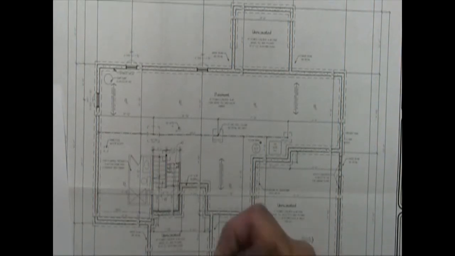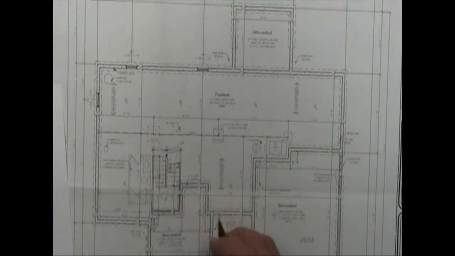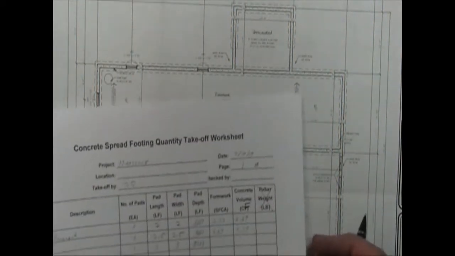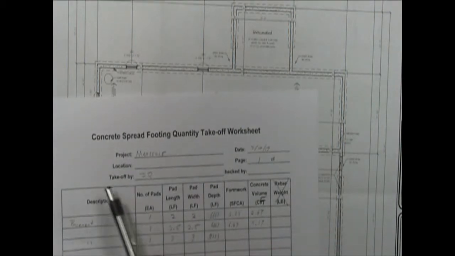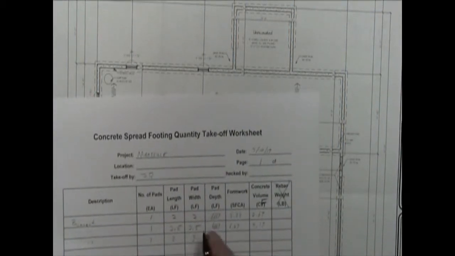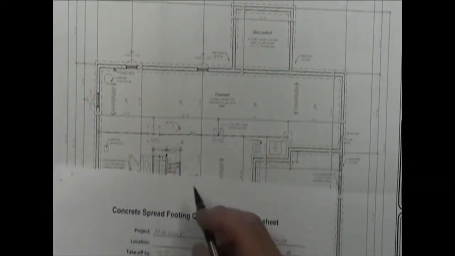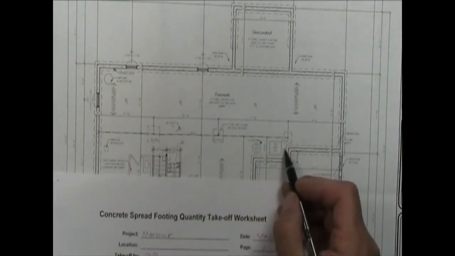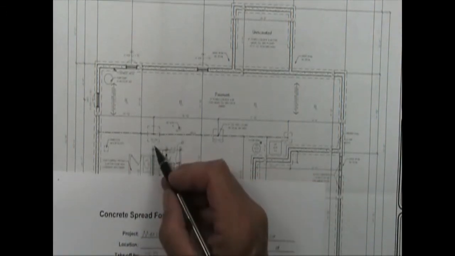All right, so back to our pad footings. I'm going to start here with the concrete spread footing. I've already done a couple of them here. And we get our sizes here from the plan view: 24 by 24, 30 by 30, 30 by 36.